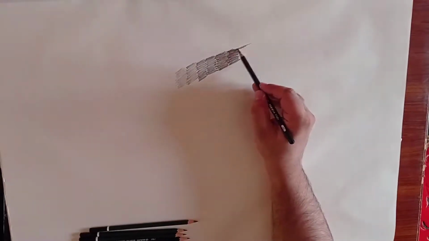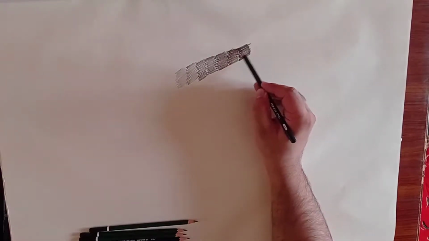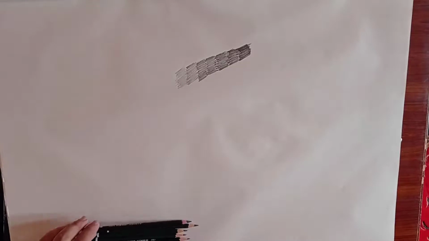In this way, this is 8B. This is far darker, much darker. So in this way we achieve the shades and tones of any sketch.